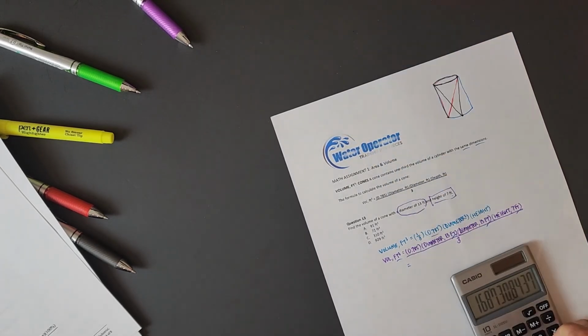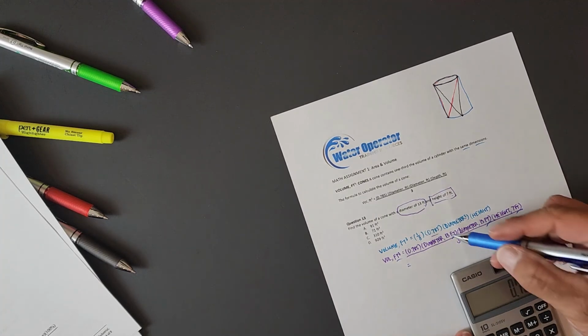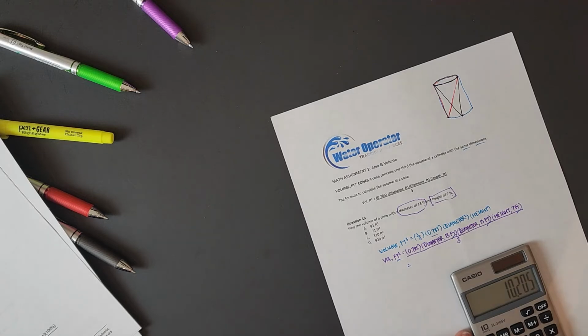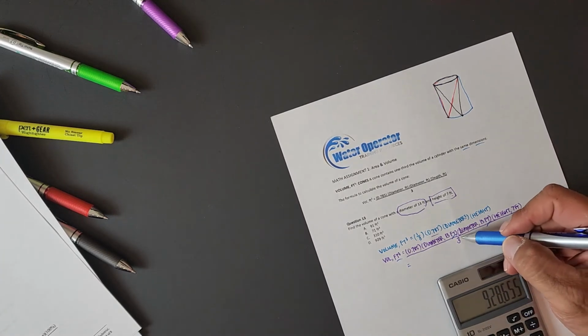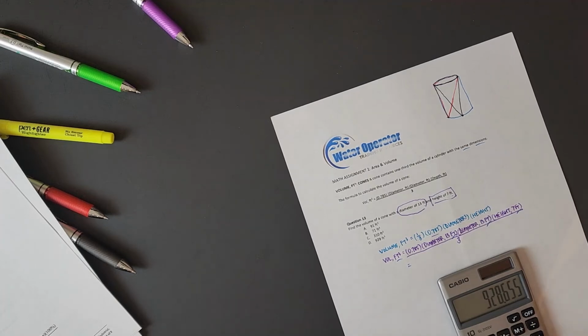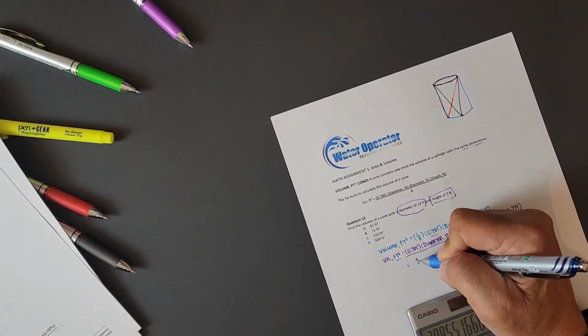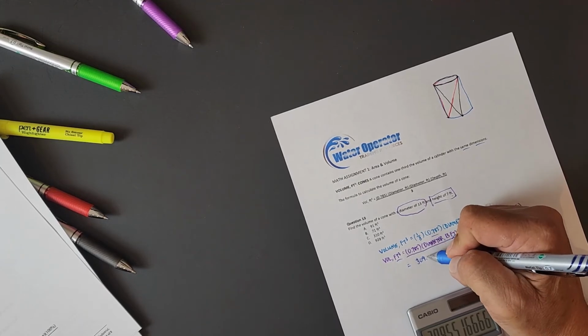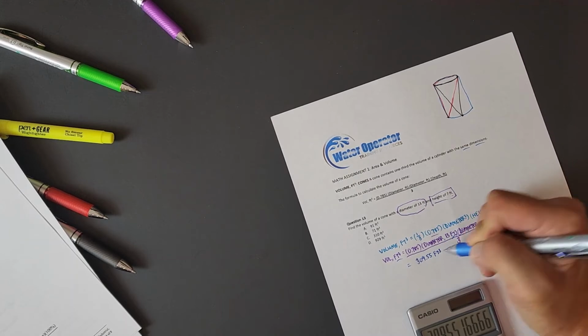Let's multiply this out. 0.785 multiplied by 13 feet in diameter by 13 feet in diameter, the height of 7 feet equals 928.655. Now we're going to divide by 3. Divide by 3 equals 309.55 cubic feet.